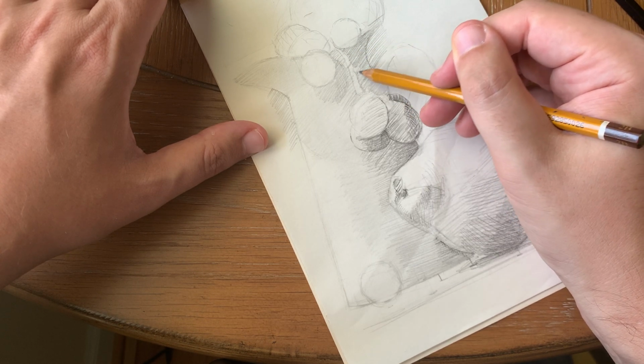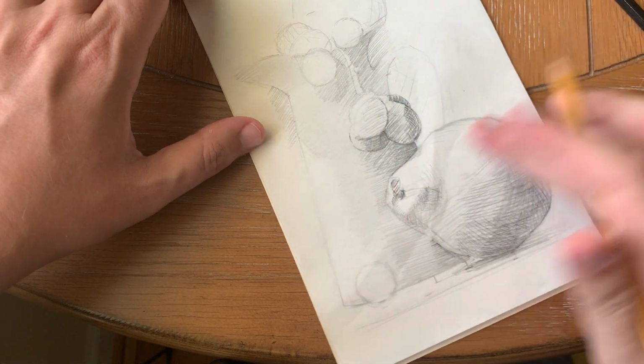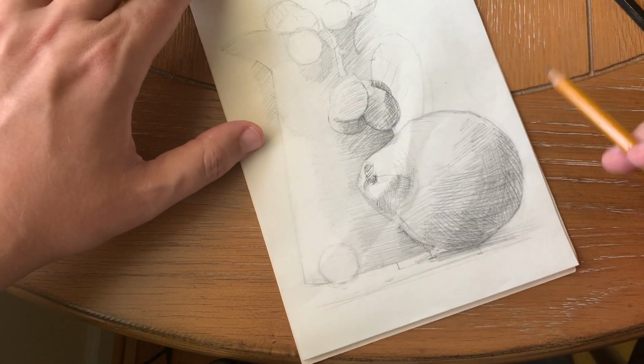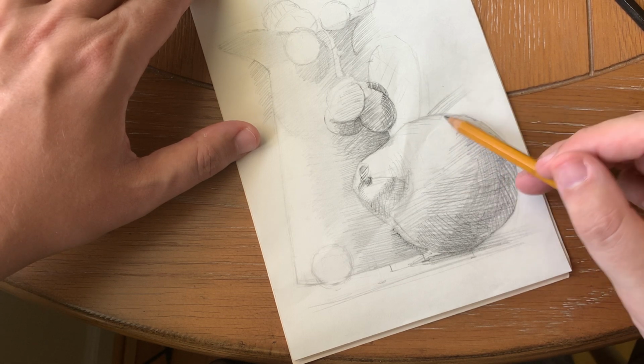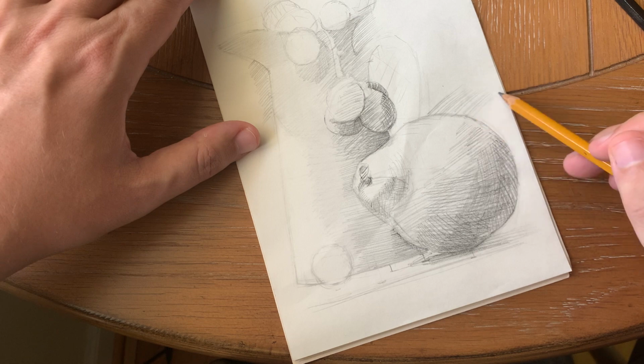So part of this step is also establishing the general value of the drawing, or the space around the objects is a better way of saying that.